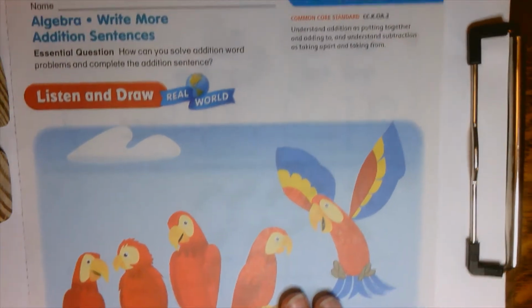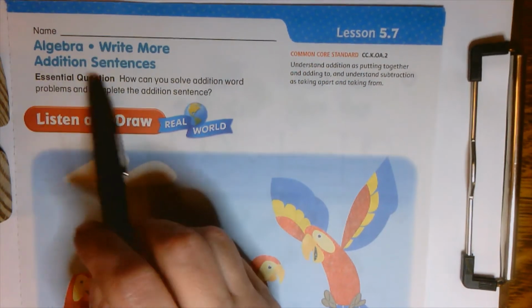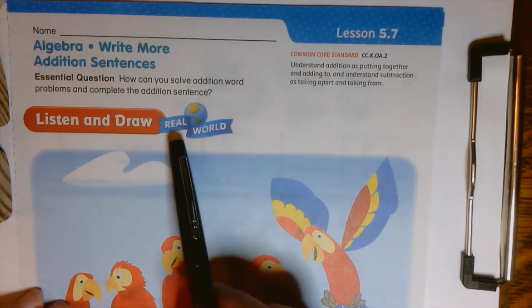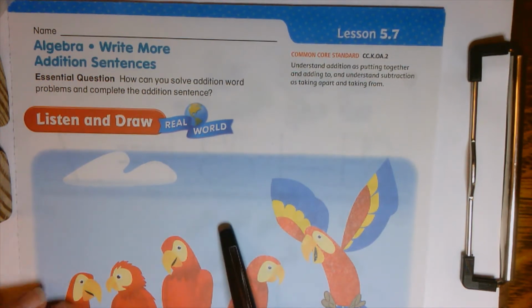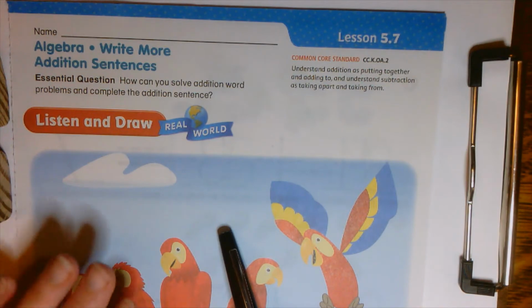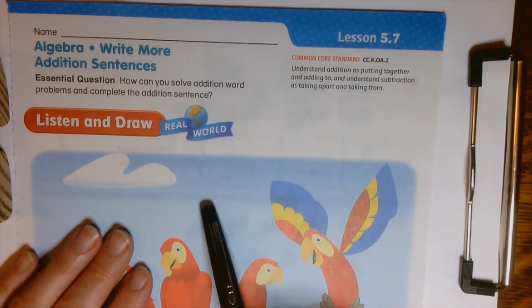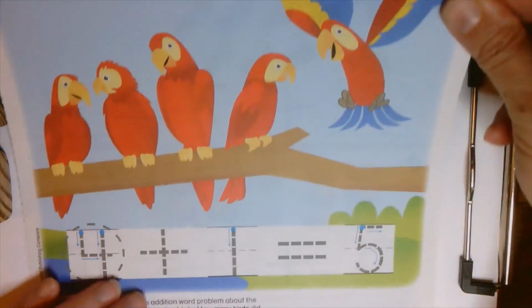And you're going to have to figure out that other addend. So you don't have to use counters or cubes today. You might want to get them. I'm going to show you how you can use them to make it a little easier. All right, guys, we are working with lesson 5.7, write more addition sentences. And see, this says real world. This is a real world kind of problem, something that you actually are going to run across. And this sort of thing today where you have a missing addend and you have to figure out what it is, this sort of thing happens a lot in the real world.